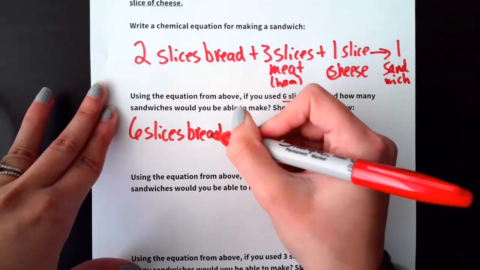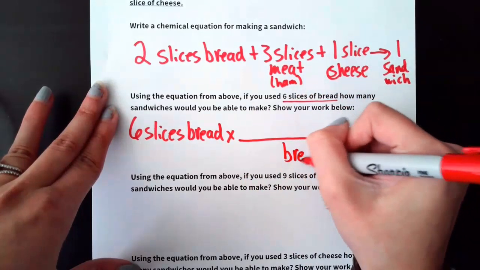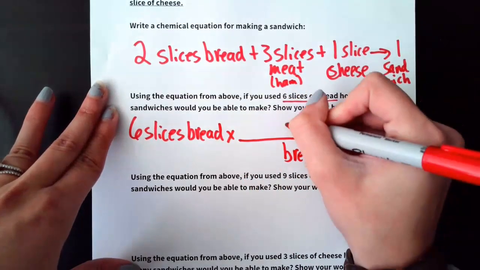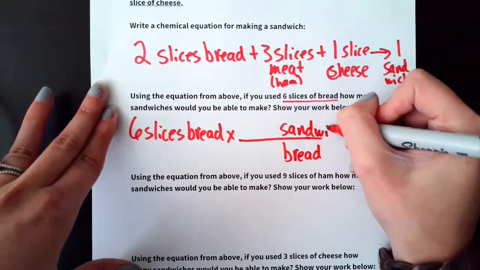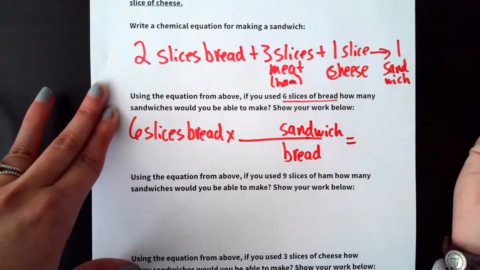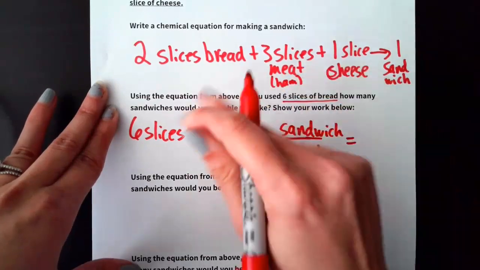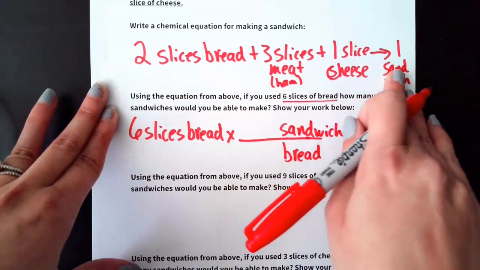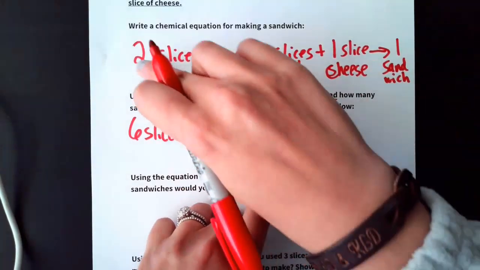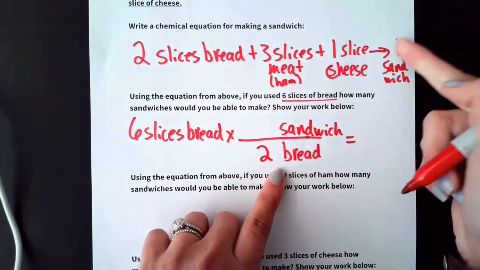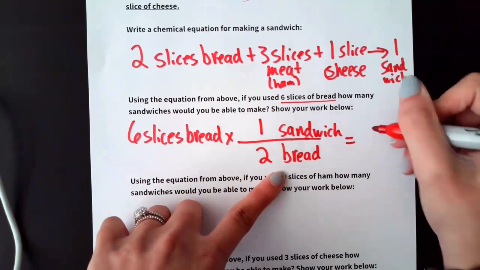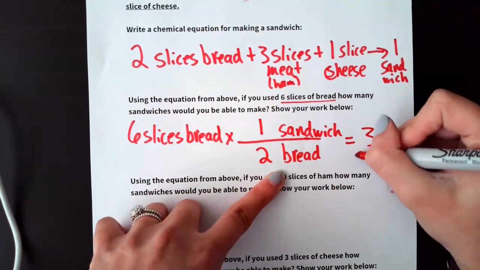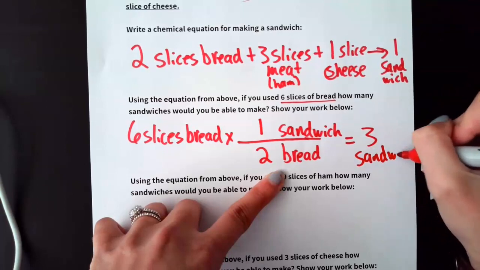So if we're starting with bread on the top, we need bread on the bottom, and then we need sandwich on the top. Okay, now using my equation up here, it takes 2 slices of bread to make 1 sandwich. So then 6 divided by 2 is going to give me 3 sandwiches.